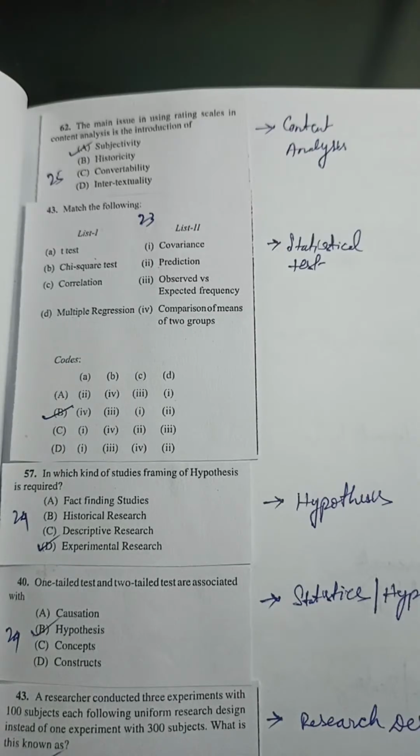Now this question is from statistical tests: t test, chi-square test, correlation. If we consider the t test, it is the comparison of means of two groups. T-test means comparison of means of two groups. If we talk about the chi-square test, then it is observed versus expected frequency. Chi-square test is observed versus expected frequency. Now, if we consider correlation, what is correlation? It is the covariance.